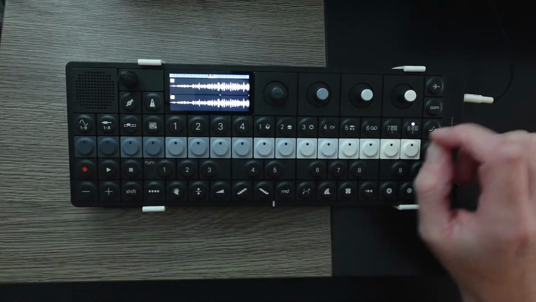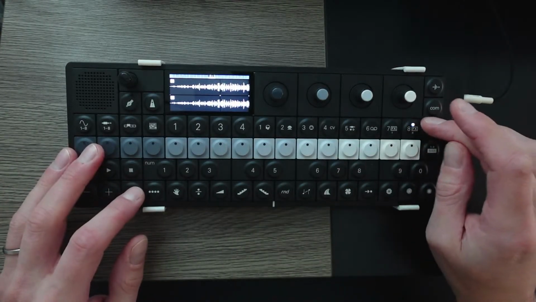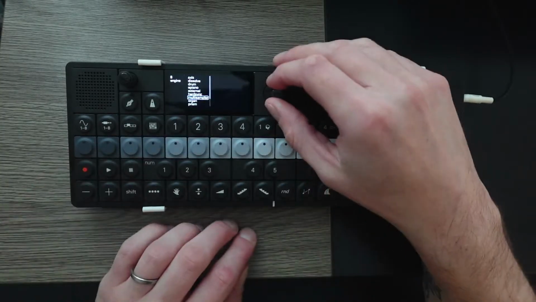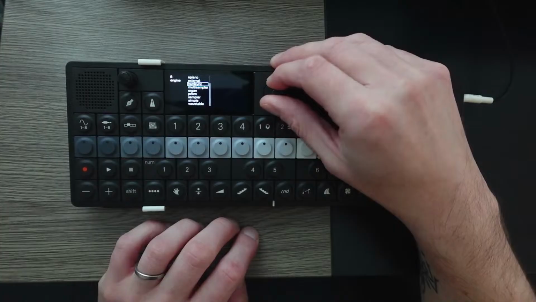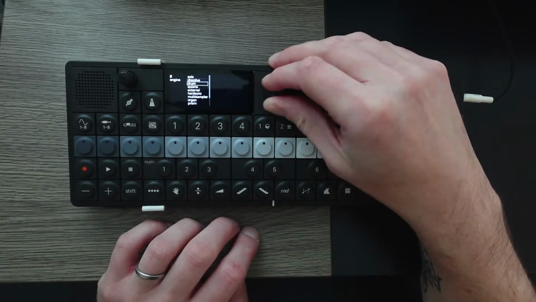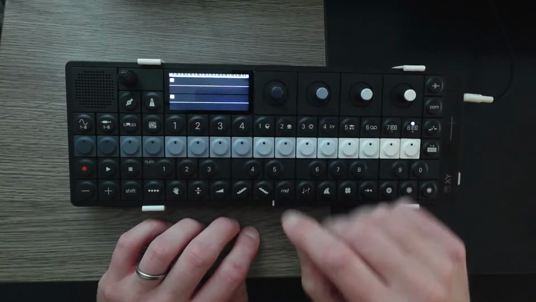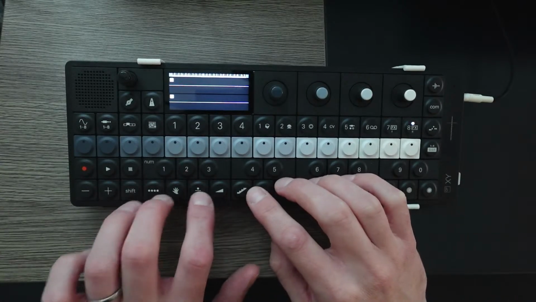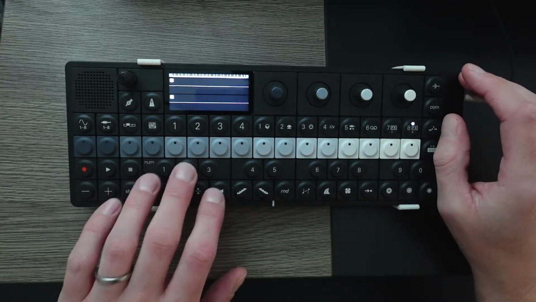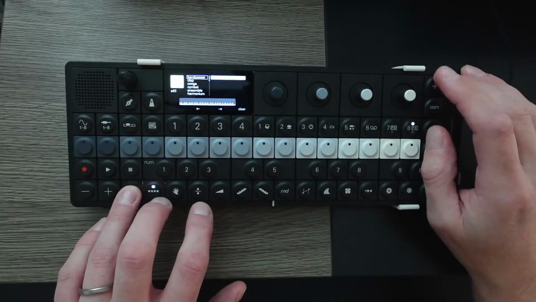All right, so let's go ahead and go through some of these engines. Let's look at the multi-sampler. I'm really curious about that one. So how does this work? Can I just load a different sample on each key? Is that what's happening?